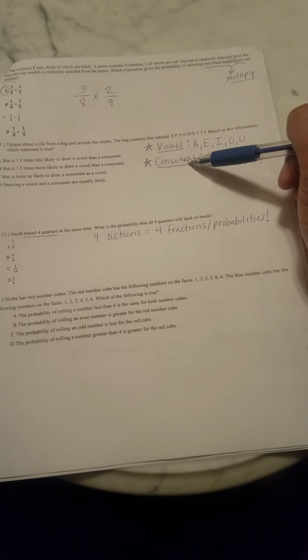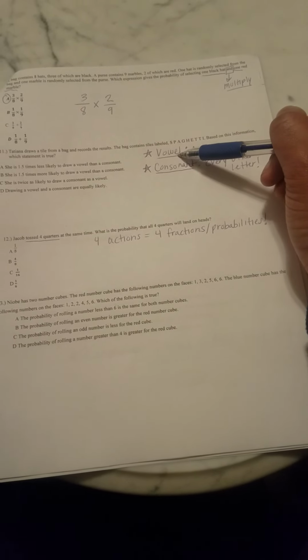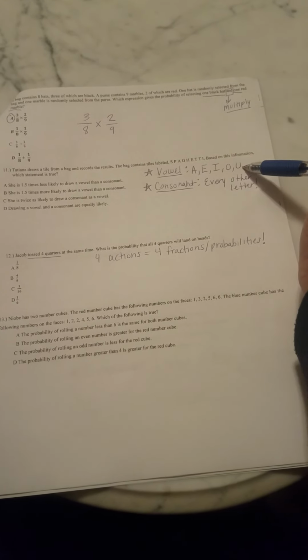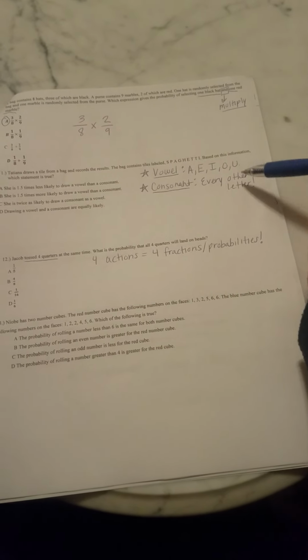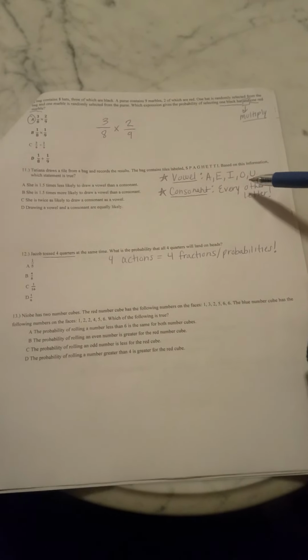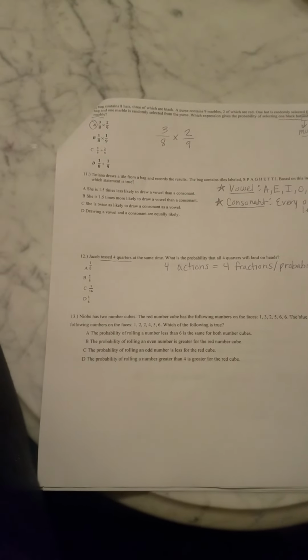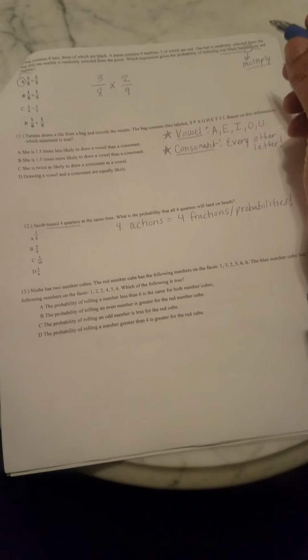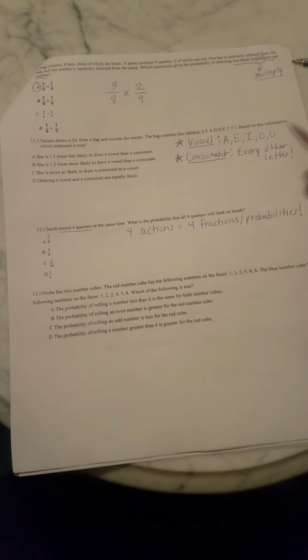First thing is that, because of your answer choices, you should know what a vowel is and what a consonant is. Your vowels are the letters A, E, I, O, and U. Your consonants are every other letter other than these 5. Make sure you know that. So what you want to do is count the vowels that are in there.